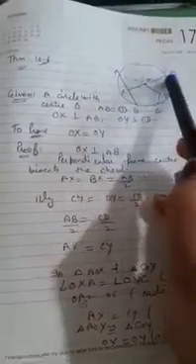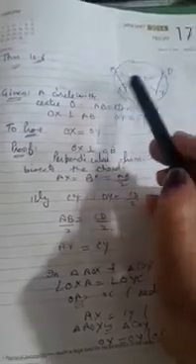Now we take these two triangles, triangle OAX and triangle ODY. In these two triangles, OA is equal to OD, that is the radius. AX is equal to DY, which we recently proved, and angle OXA is equal to angle OYD, which is 90 degrees. So these two triangles are congruent. If triangles are congruent, then OX is equal to OY by CPCT. This was the result which we wanted to prove, that equal chords are at equal distance from the center.